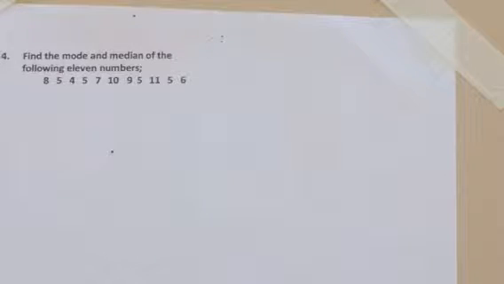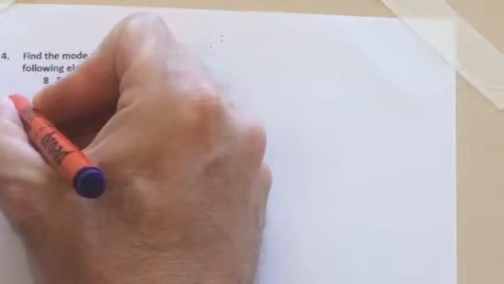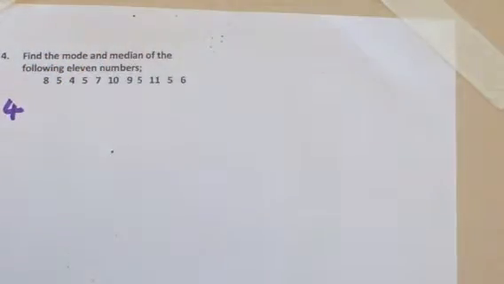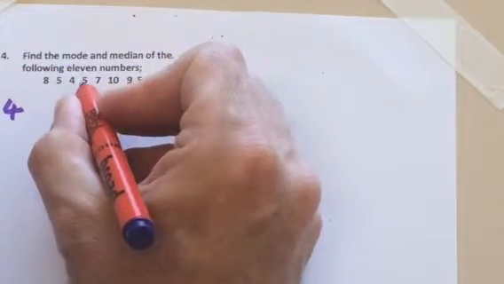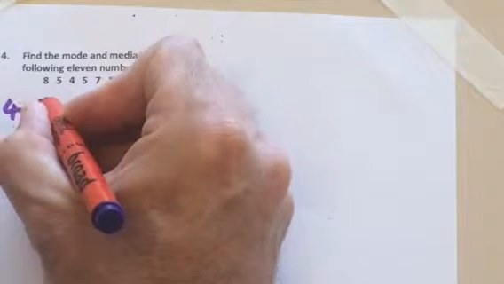Okay, so in order to find the median, we need to have the numbers written in order, and doing that will actually make it easier to work out the mode as well. So the smallest number there, looking at the list, is a 4. And then next we've got a 5, and we've got 4 5s: 1, 2, 3, 4. So let's write those in.